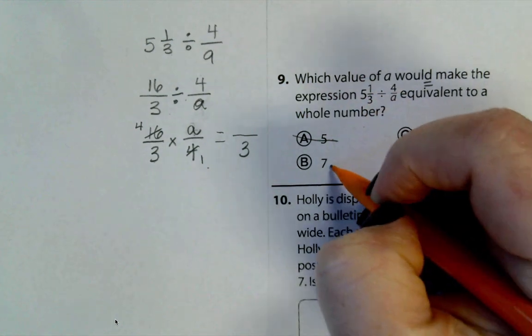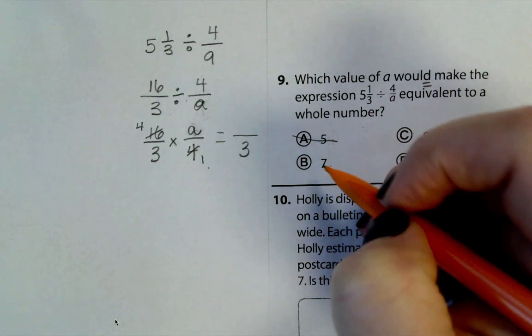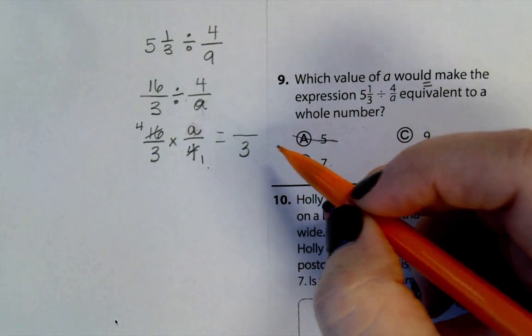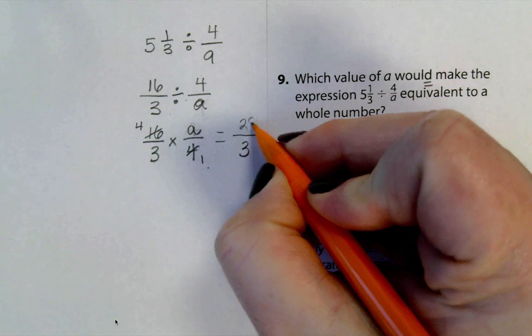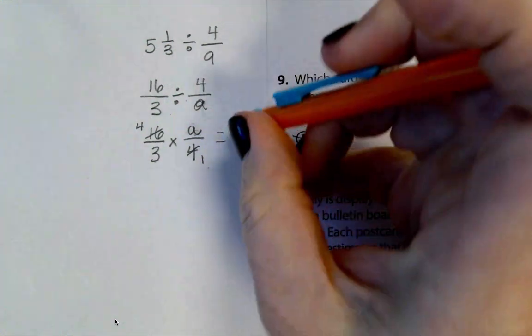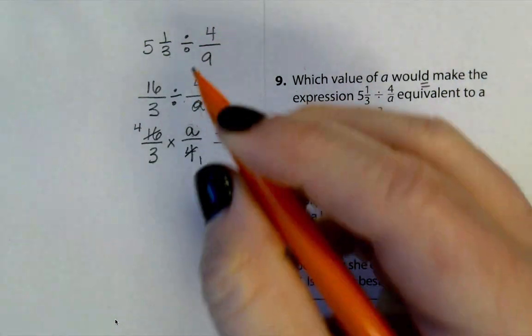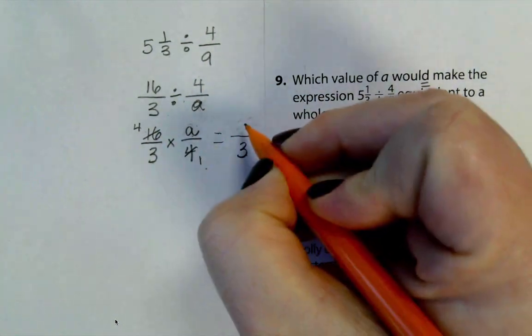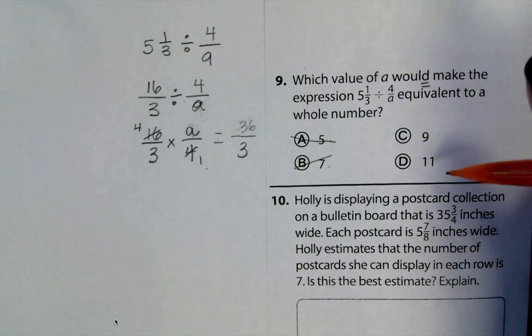4 times 7 is 28. Now, if you look at your factor list again, you will also see that 3 is not a factor of 28. Okay, like if I were to multiply 4 times 7, I have 28. I'm just going to write it lightly, okay? If I divided this, that would not be a whole number because 3 does not go into 28. So that's a booger. I have 9 here, okay? So 4 times 9 is 36. Now I know 3 goes into 36, and I know that 36 divided by 3 is 12. That's a whole number.